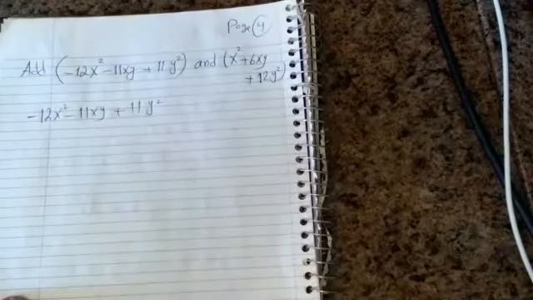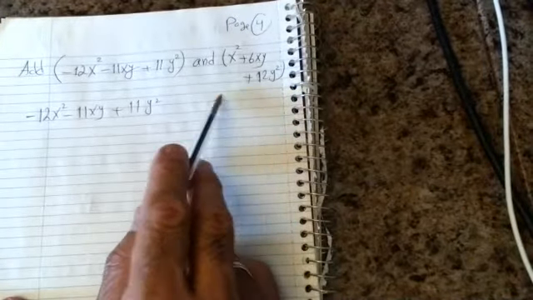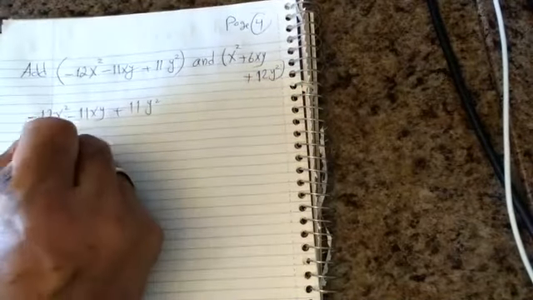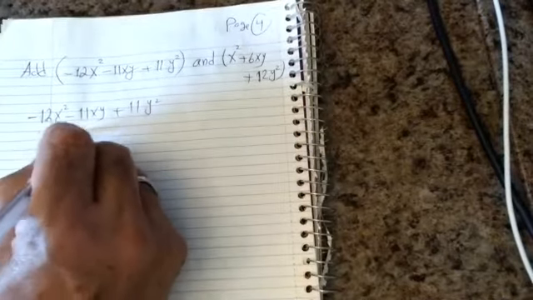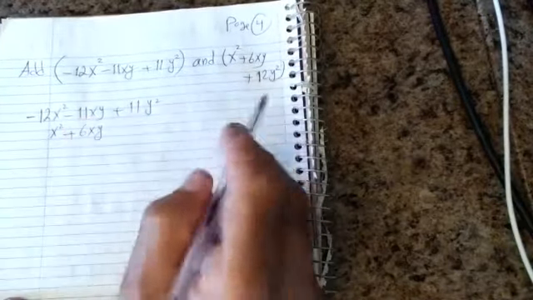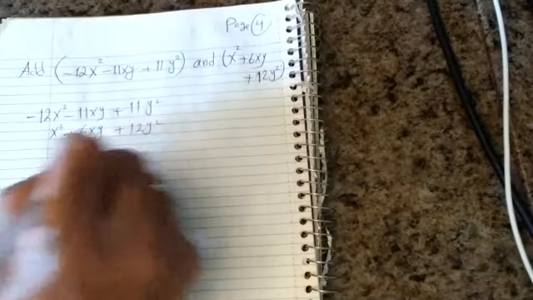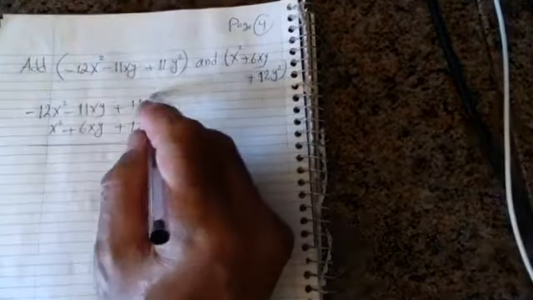Sometimes, if you don't want to do it horizontally, you can do it vertically, as long as you line up the like terms. Like here, the second one is x squared, you put x squared here. You have 6xy, you line it up with xy. And 12, you put it here. That's another way to do it. Instead of horizontal addition or subtraction, you can do it like this. So you line up all the like terms, you see that?